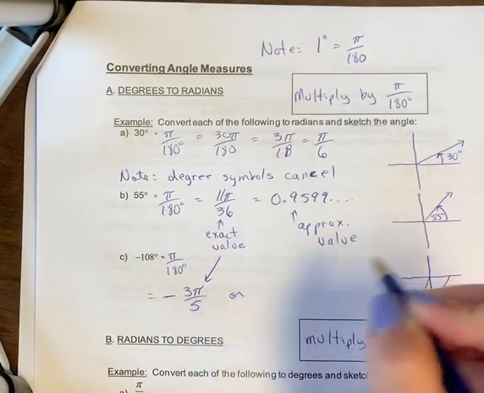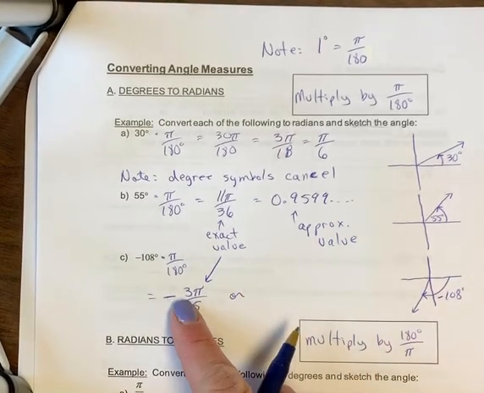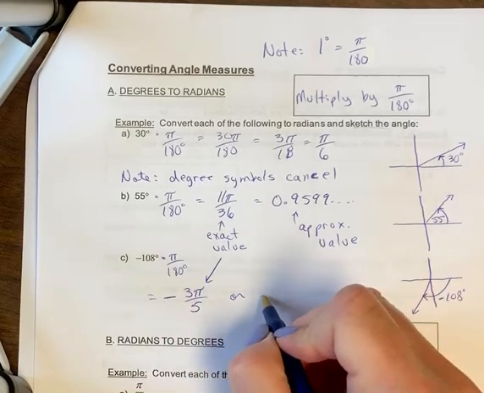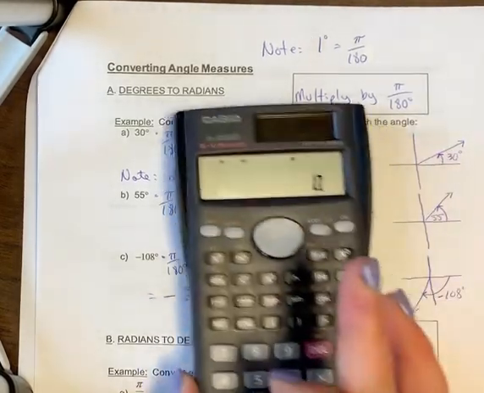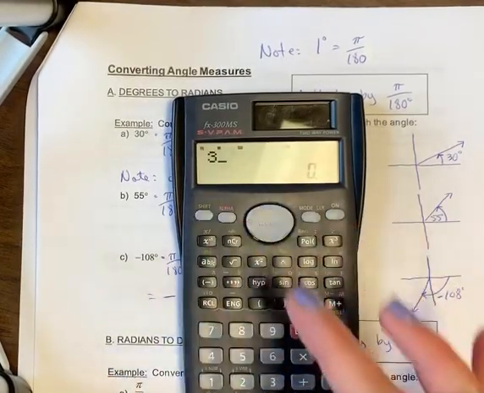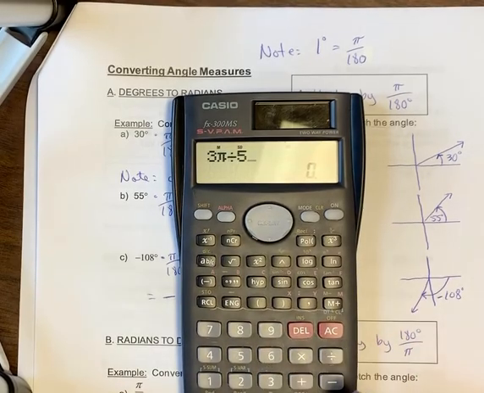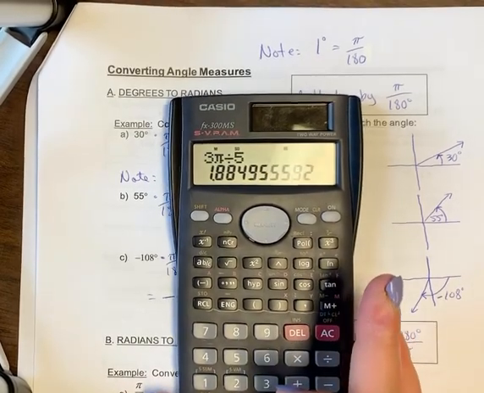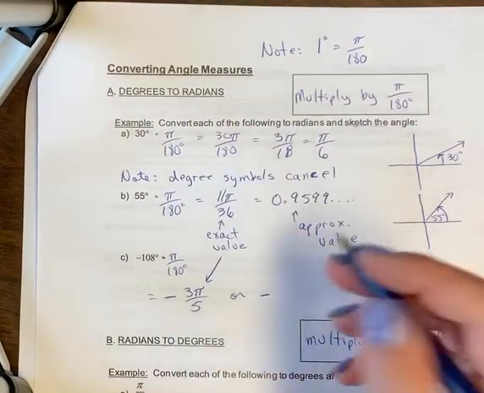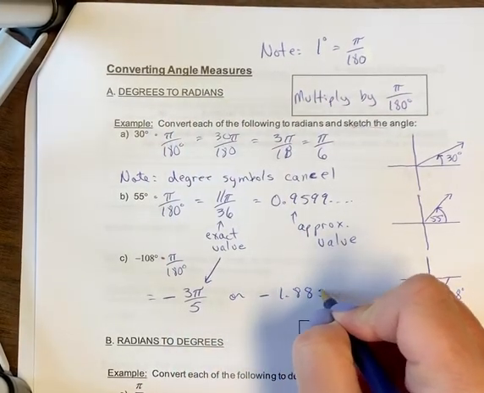If you were asked for an approximate value, you know it's going to be negative, but you would put 3 pi by 5 in your calculator. So divide that by 5, and you're going to get 1.8849. So we'll round that to 1.885.